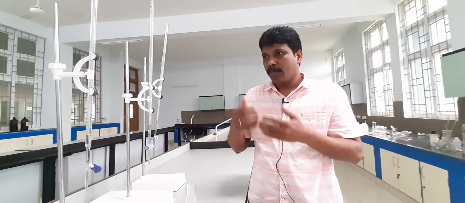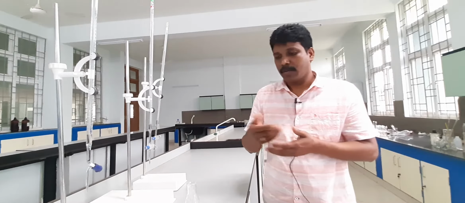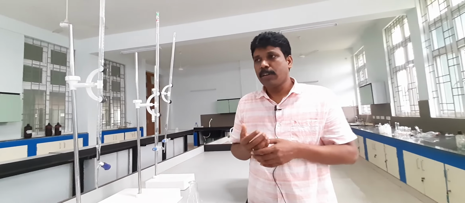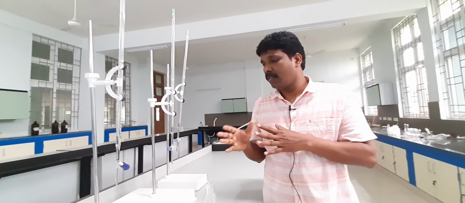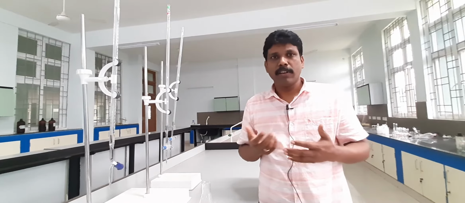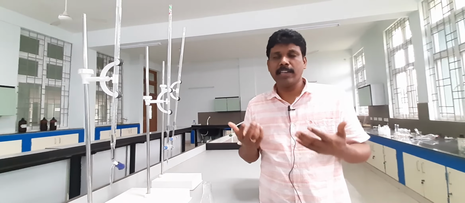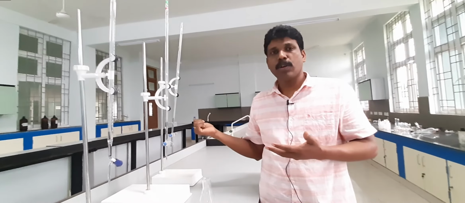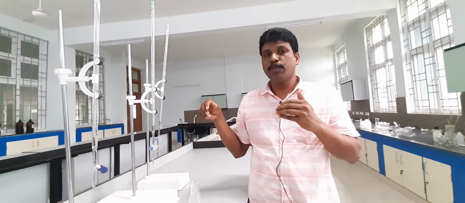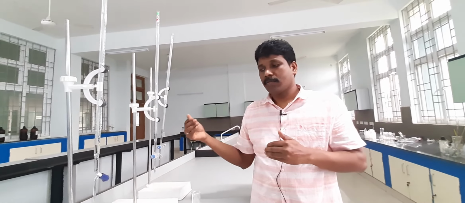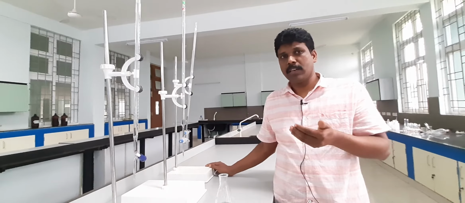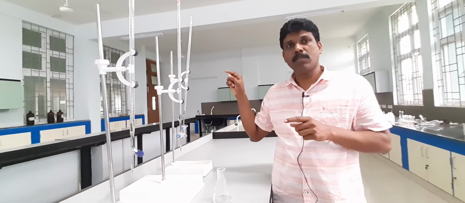Okay, and we have to prepare approximately 12 or 13 different mixtures, as you can see in the table. We have to prepare approximately 12 mixtures of acetic acid and chloroform solutions, like 19 ml of acetic acid and 1 ml of chloroform, so the total volume is 20 ml. Then the next composition would be 18 ml of acetic acid and 2 ml of chloroform. Here you can see that the total volume is 20 ml.